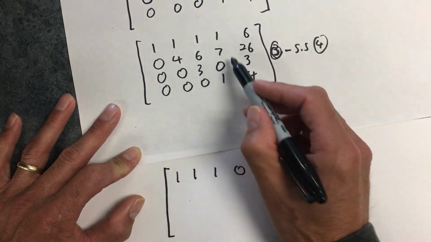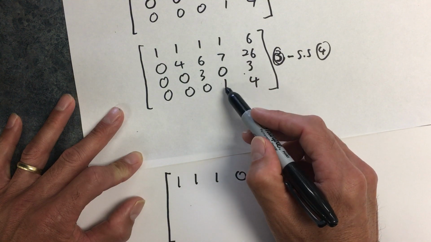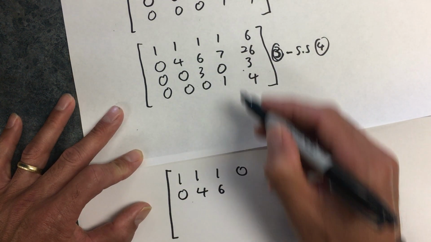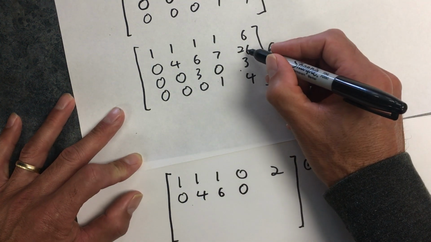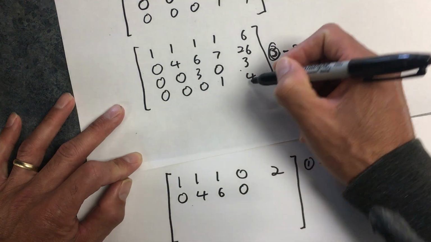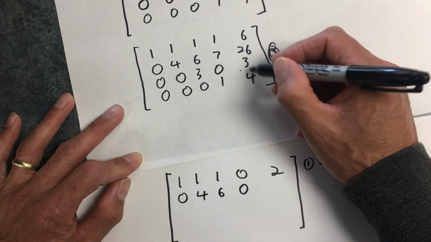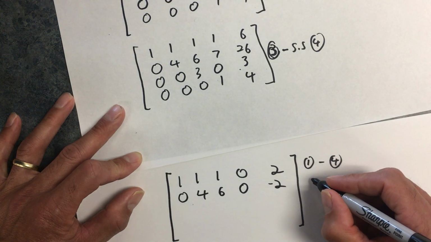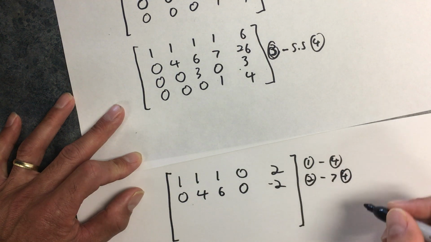Okay, now for this one, let's get rid of that 7. So how about we subtract 7 times that row? So that's 0, 4, 6. 7 minus 7 ones is 0. And 26 minus 7 fours is negative 2, because 7 fours is 28. So this is row 2 minus 7 times row 4.